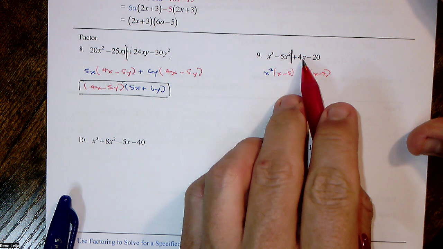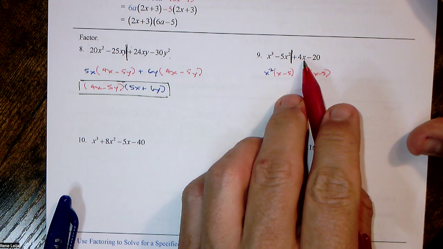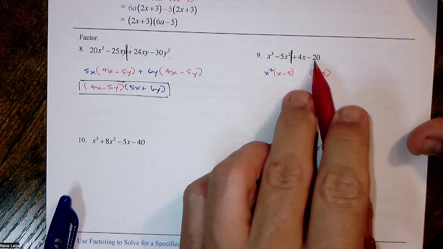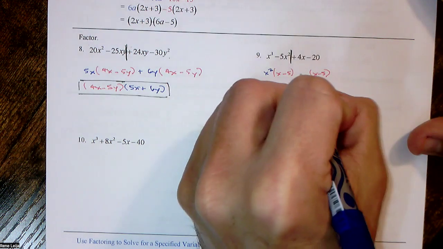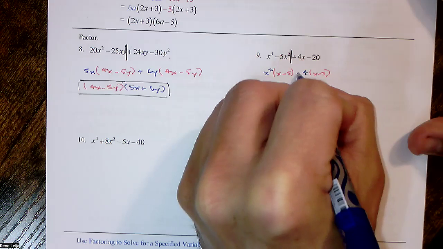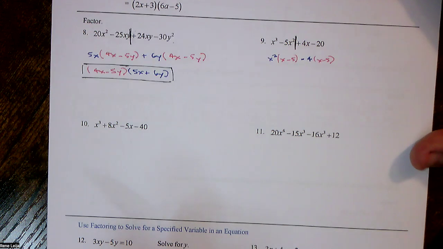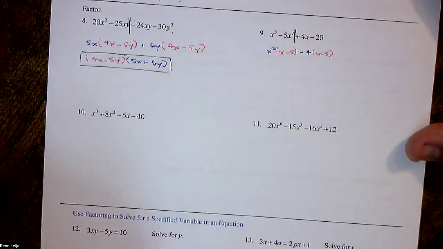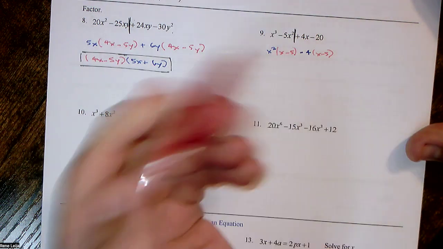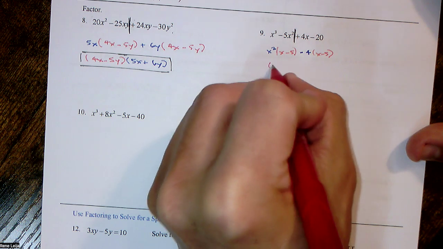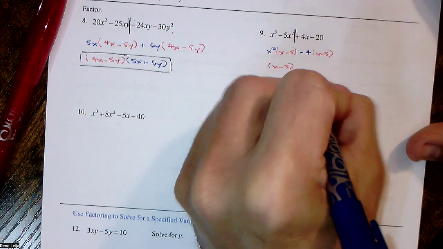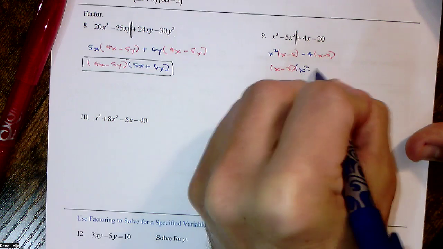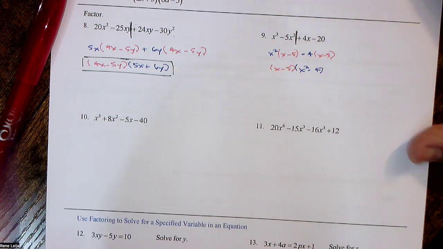X times what is 4? X, and that would be a 4. Minus 5 times what is minus 20, and that would be a minus 4. So that means we can take out a minus 4. Okay, so now again, we have common factors of the x minus 5, and then we're left with x squared minus 4.